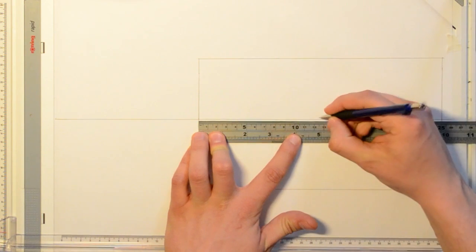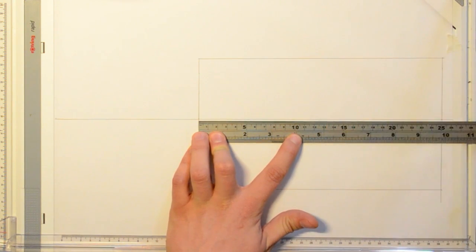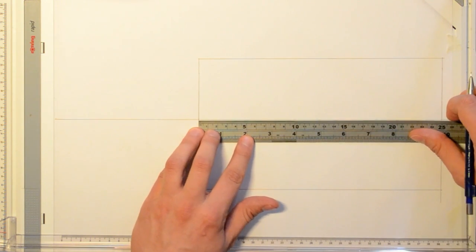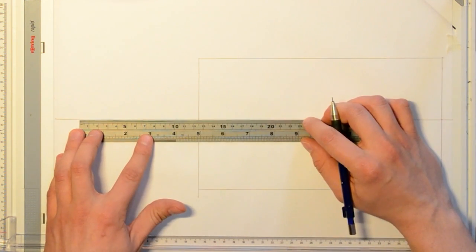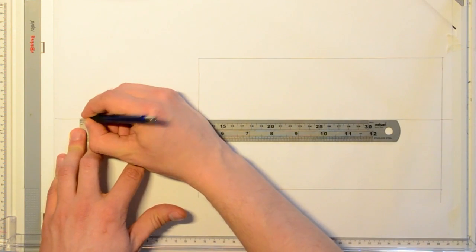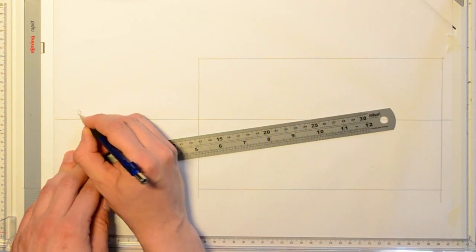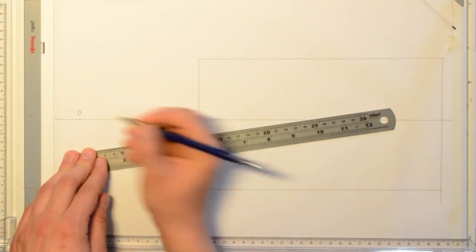Okay, now what you want to do is, the middle of that would be 12.5 centimeters. So take that 12.5 centimeter distance and offset it here, and that will give us a depth point. Let's go with D for depth.